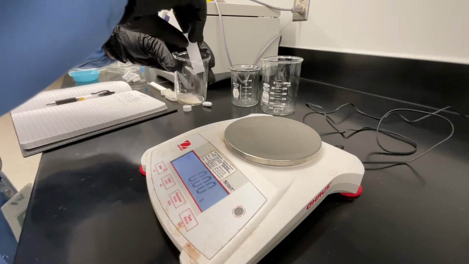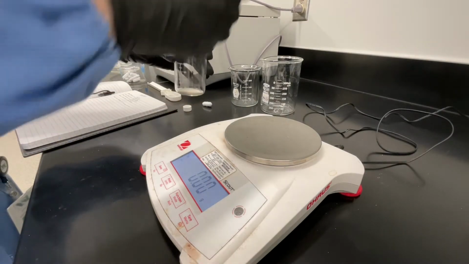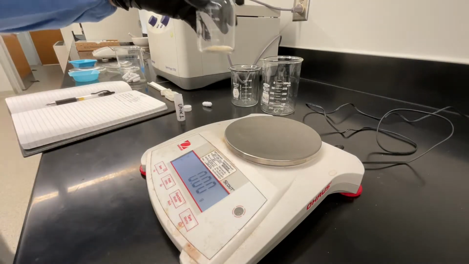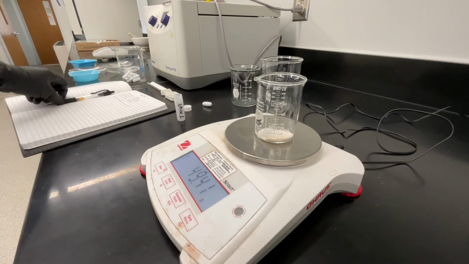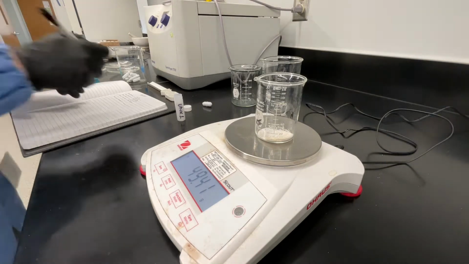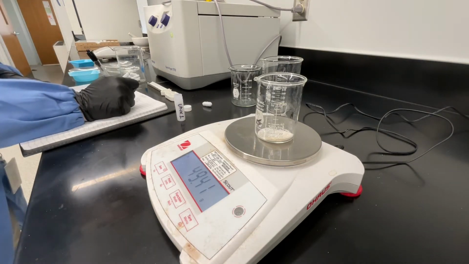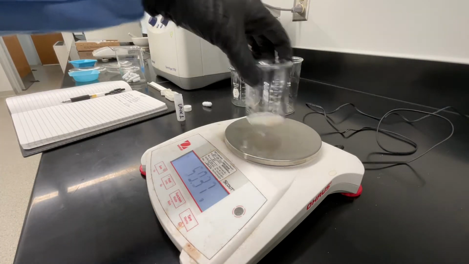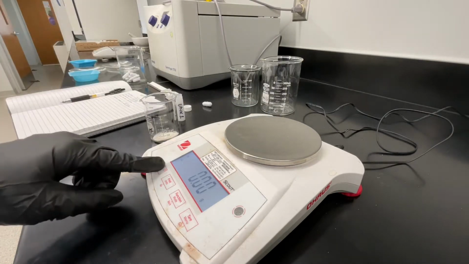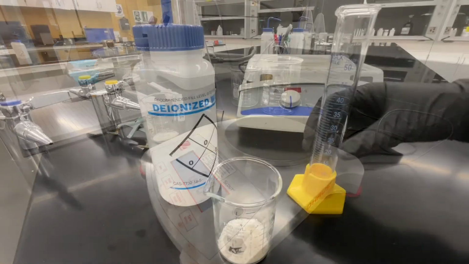After you've recorded your unknown number, transfer the entire contents of your vial to beaker number 1. Then record the mass of beaker number 1 and your unknown sample. In your lab notebook, make sure that you're recording your data clearly. This is the mass of beaker number 1 and your unknown mixture.